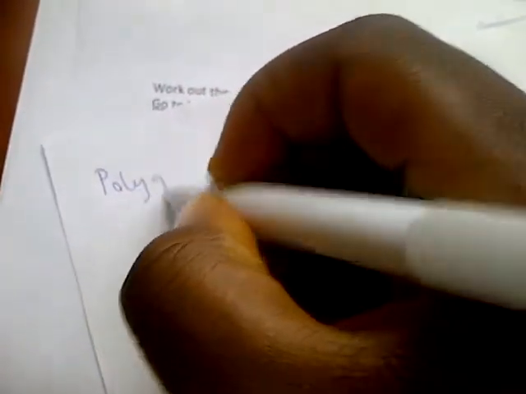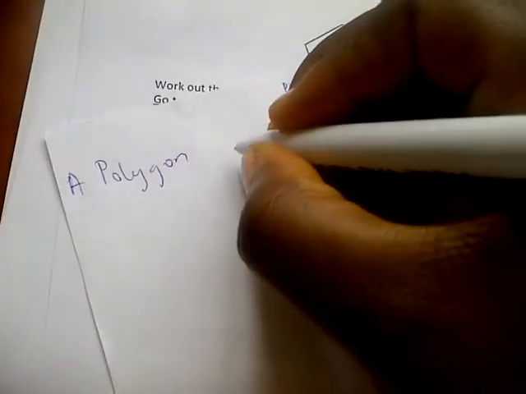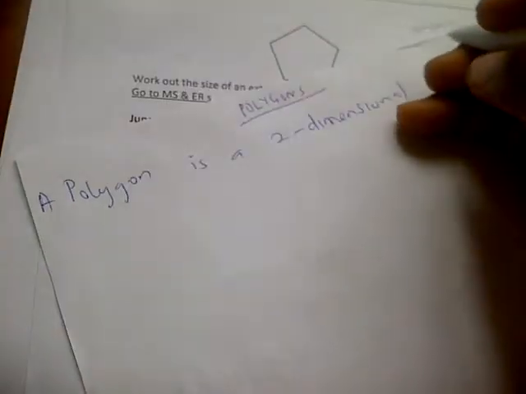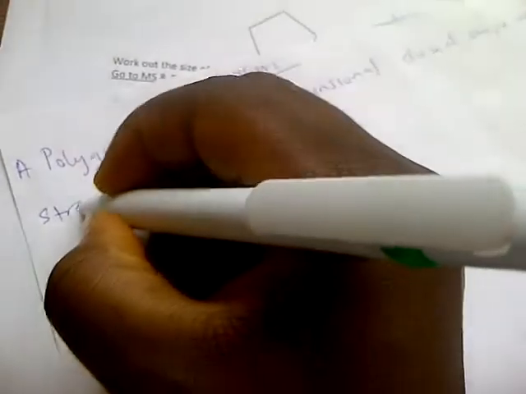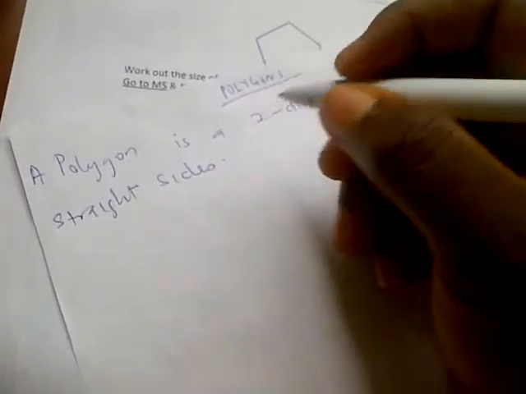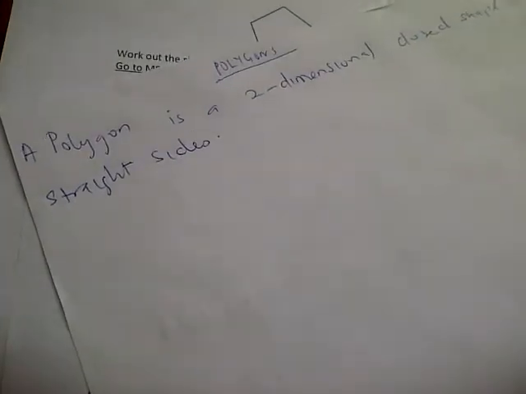First of all, what are polygons? A polygon is a two-dimensional closed shape with straight sides.